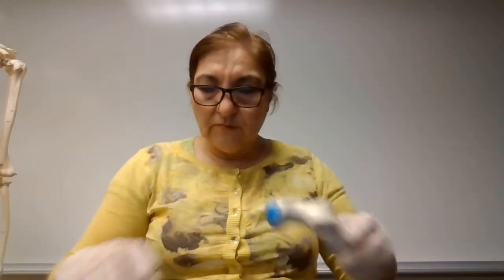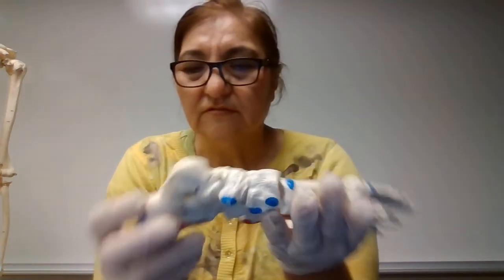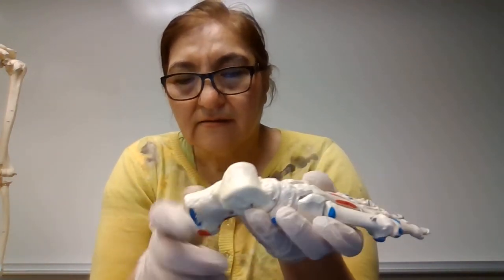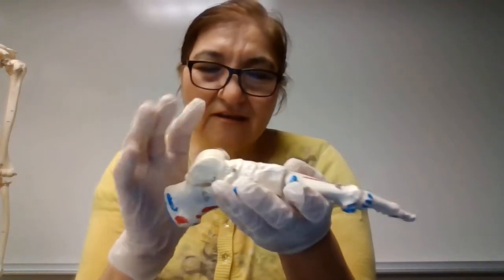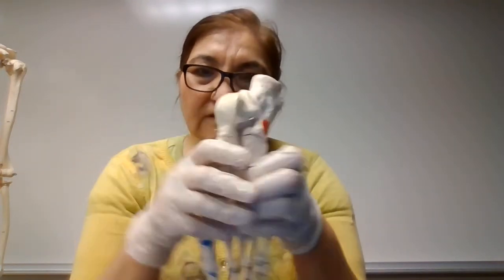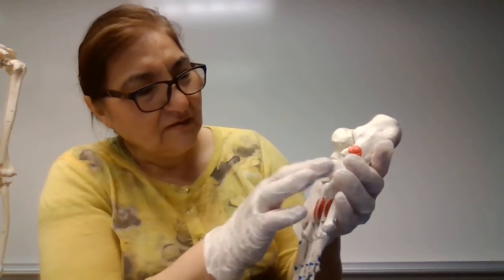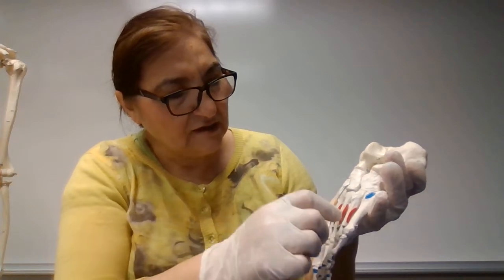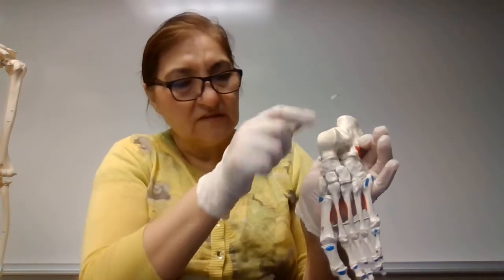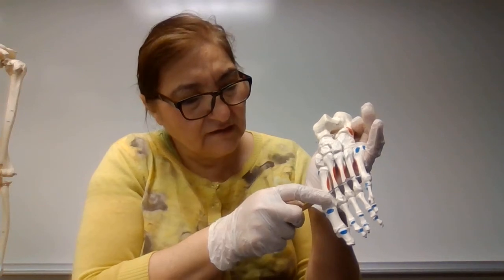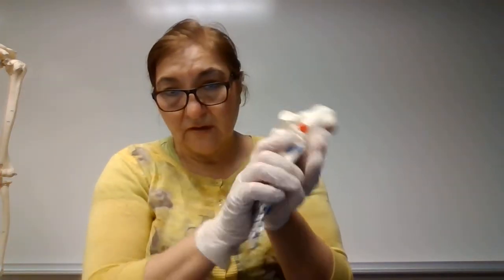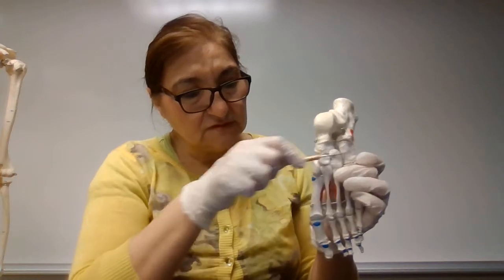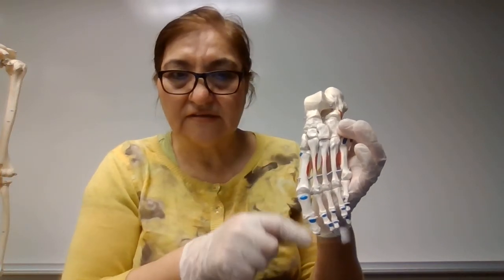Let's talk about the foot bones. That's my favorite bones. Let's talk about the divisions first. The part that I'm showing, up to here, is called the tarsal bones. Tarsals, metatarsals and phalanges. Remember, in the hand we said carpals, metacarpals, phalanges. But in the foot, you see tarsal bones, metatarsals, and phalanges.